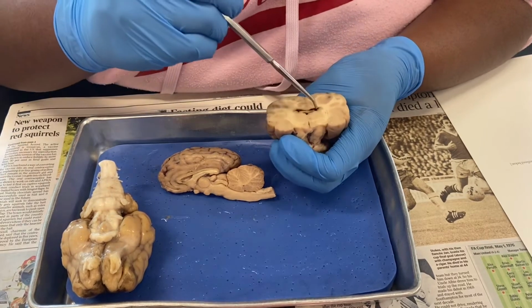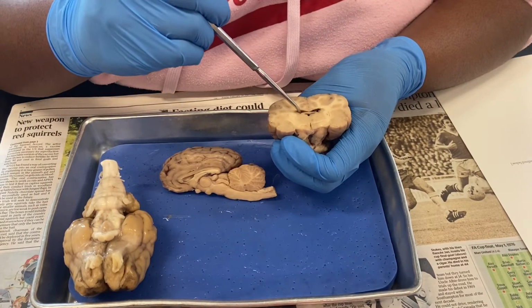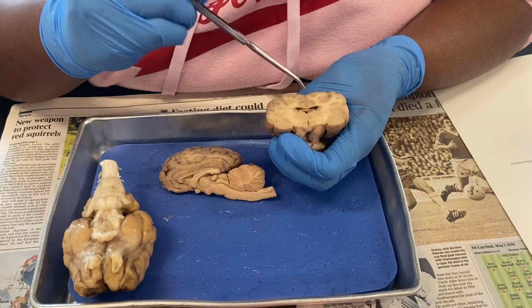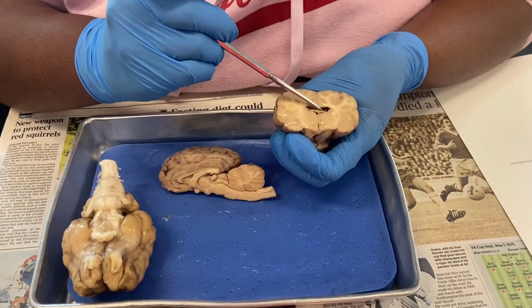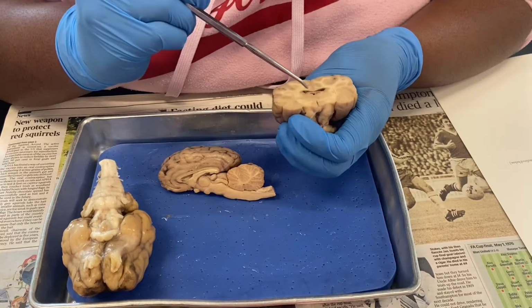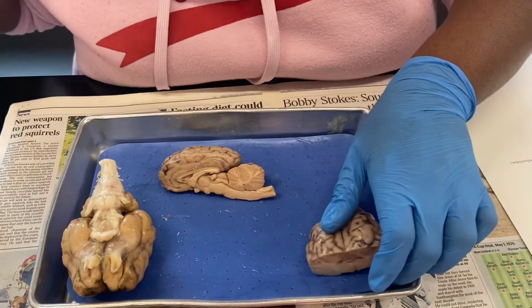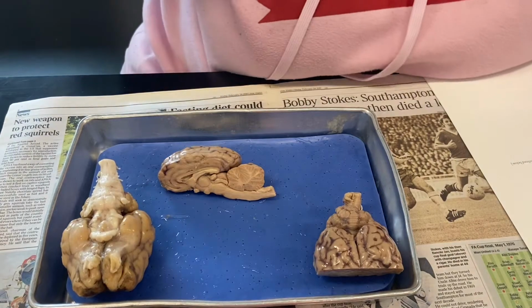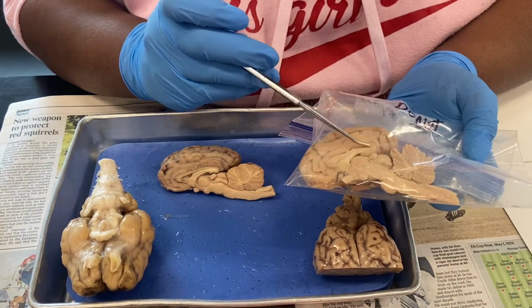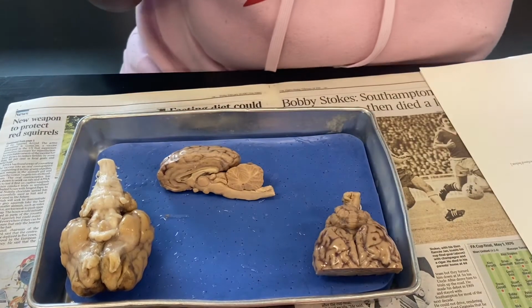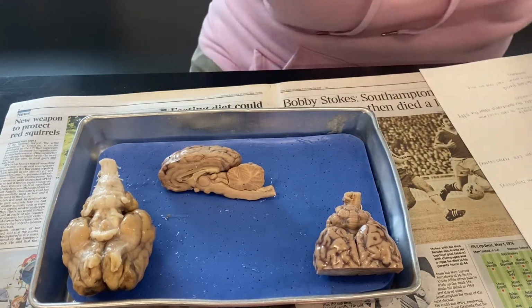The inner linings of here are going to be our lateral ventricles, and our lateral ventricles contain our choroid plexus, which is going to be like the brown stuff in the inside of it. And then we have our septum pellucidum, which is going to be in this bag right here, so it'll just be this white portion right there.